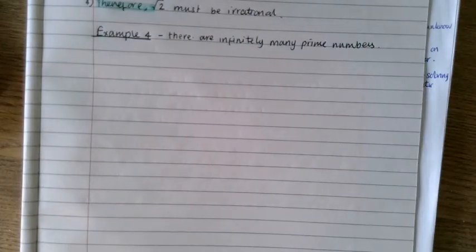So we want to prove that there is no end to the prime numbers, that there is always a greater prime number than the last one that we have.